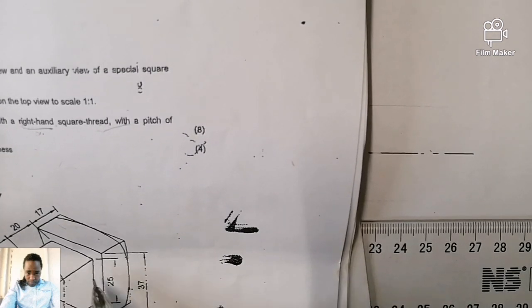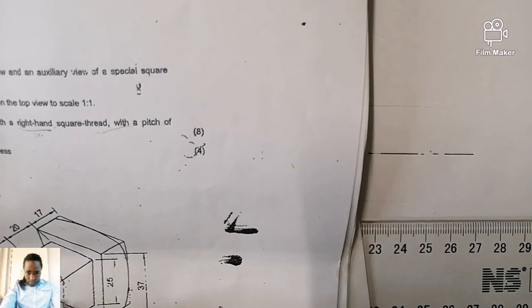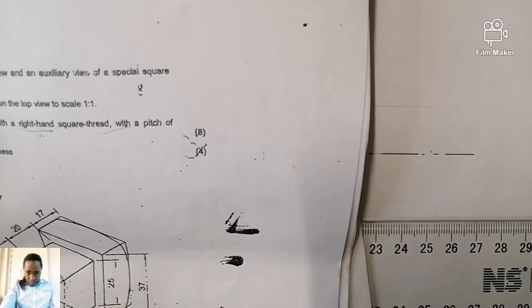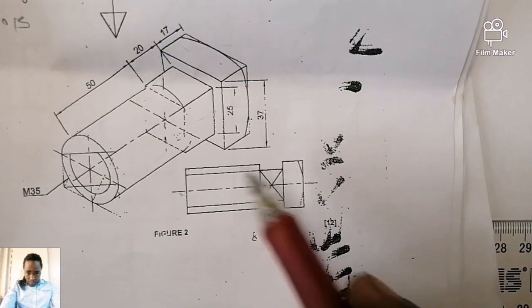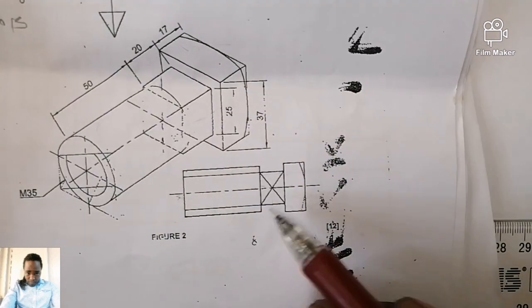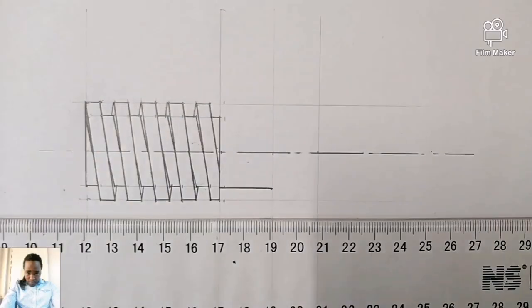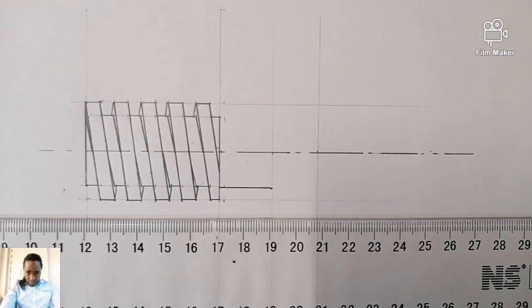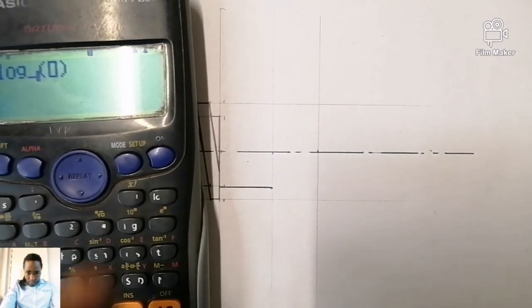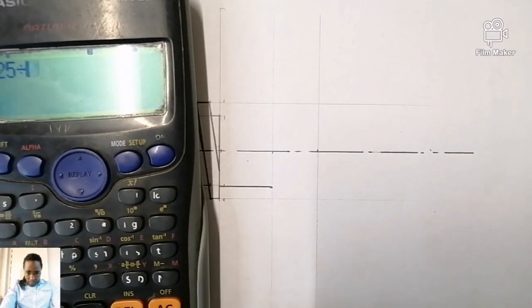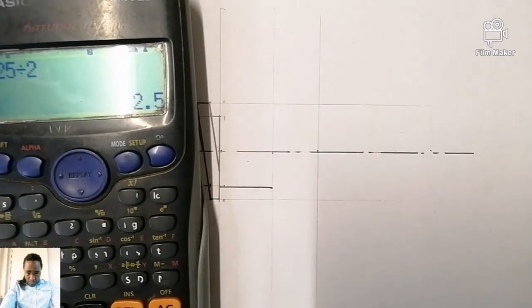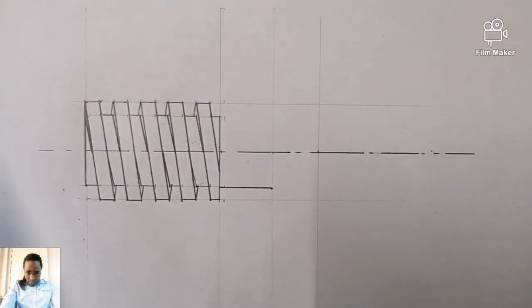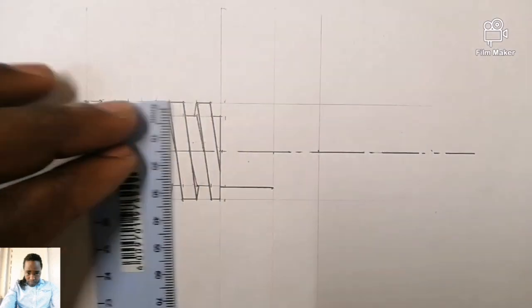So it's 25. Remember the center, which means from here till there is 25, which means from here till there is 25. You understand? So you must always have your calculator by your side, even if you know how much 25 divided by 2 is. You see, it's 12.5.